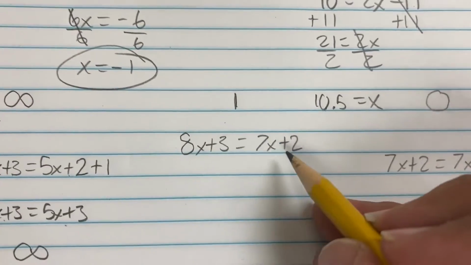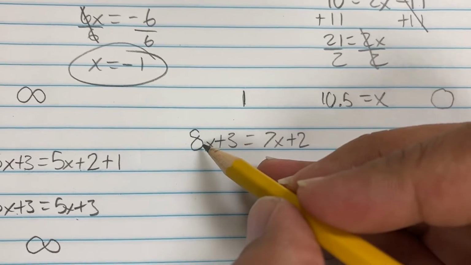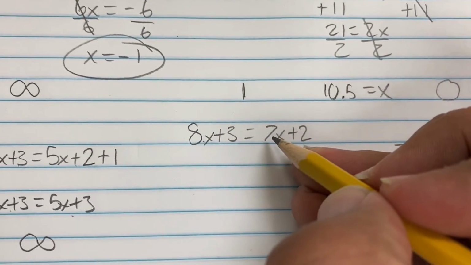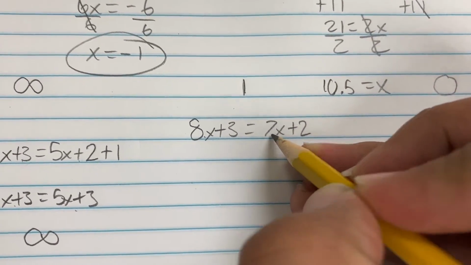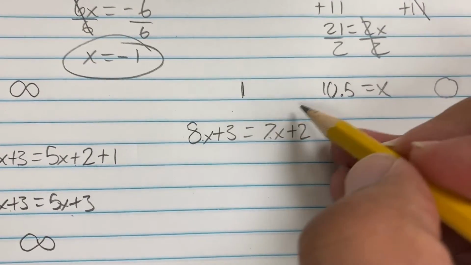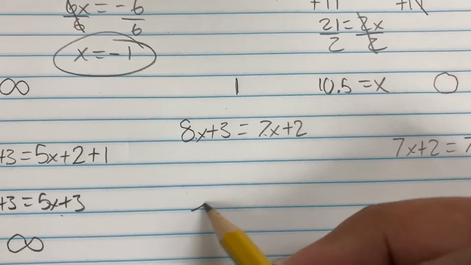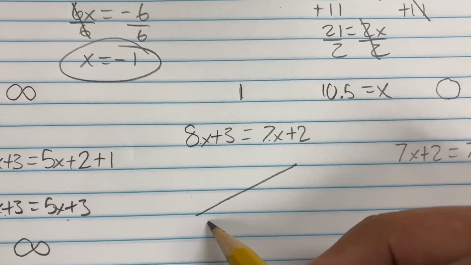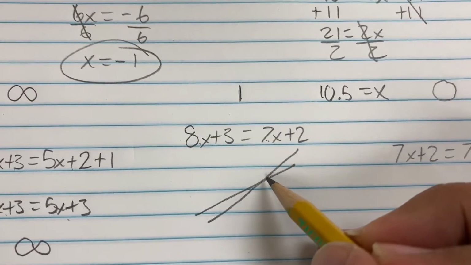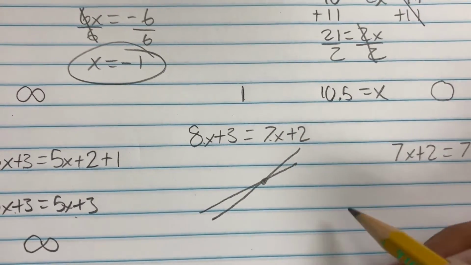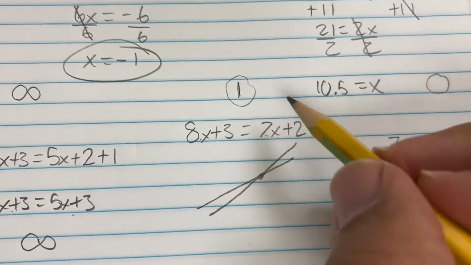Now these two lines, one of them is going at the speed of 8. The other one's going at the speed of 7. Okay, this is the slope, the rate at which the line increases. So if one of them is faster than the other, they're going to hit one time. So this has one solution.